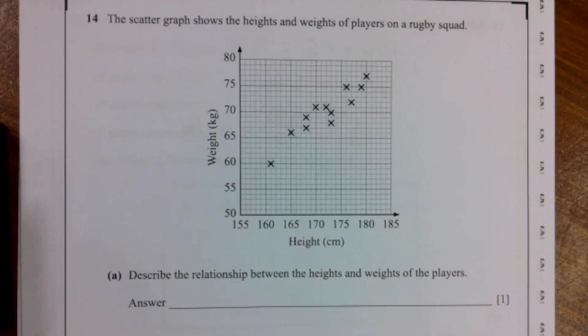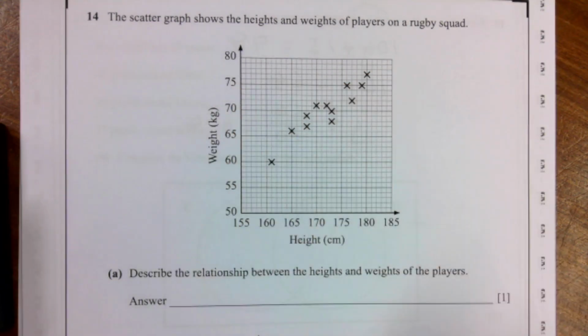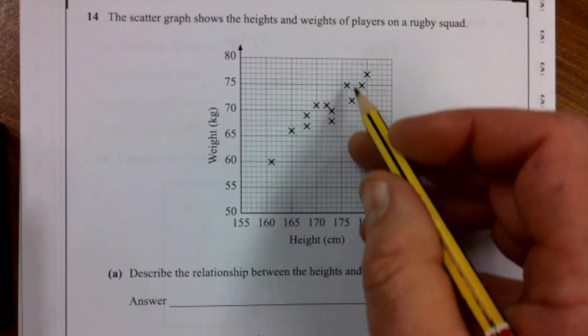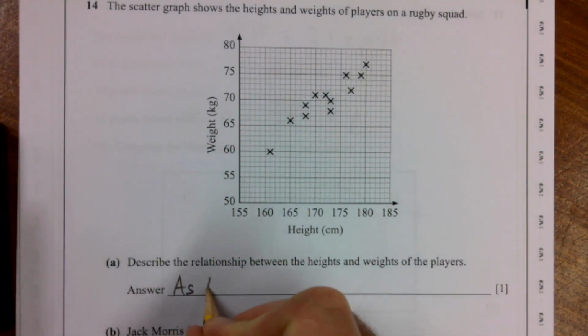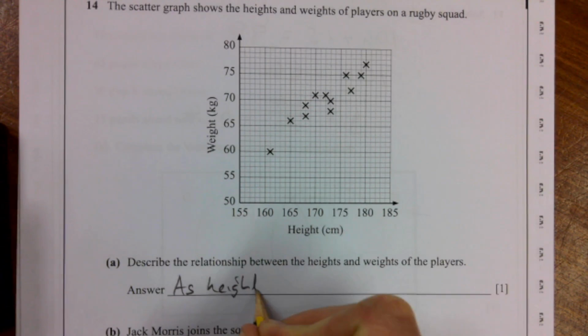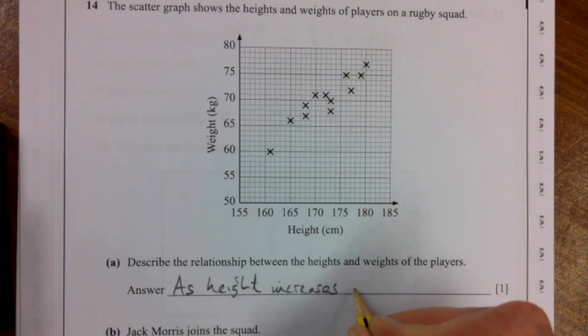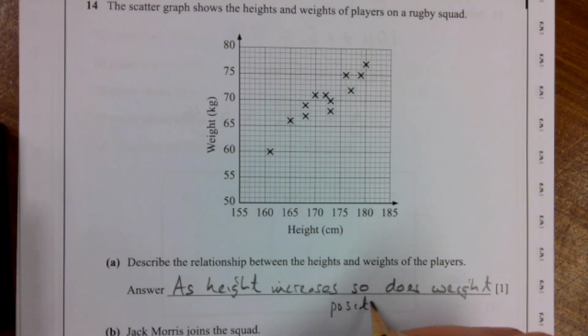Question 14. A scatter graph shows the heights and weights of players on a rugby squad. So there's our height there, there's our weight. Describe the relationship between the heights and weights of the players. Well, it looks like the taller players are heavier. So as height increases, so does weight. And we would call that a positive correlation. Another way of saying the same thing, really.